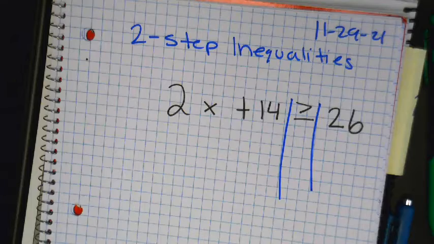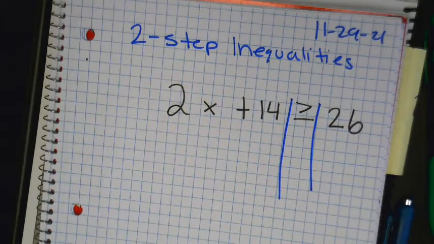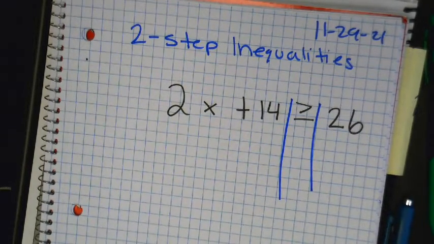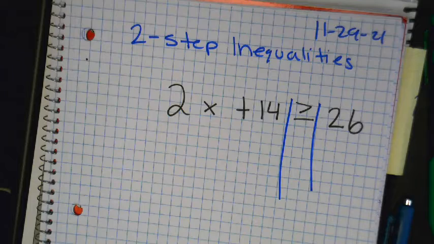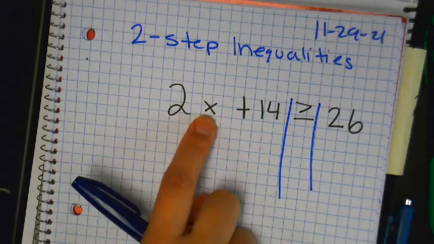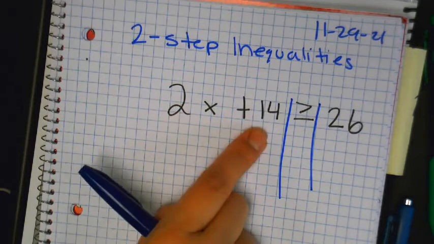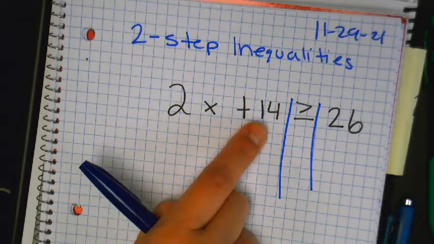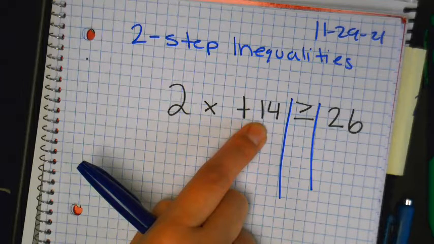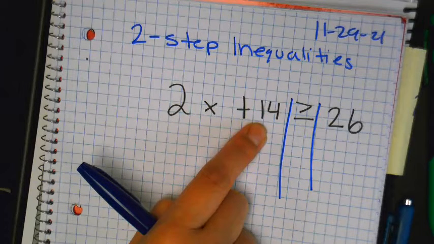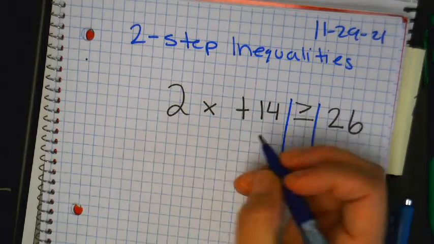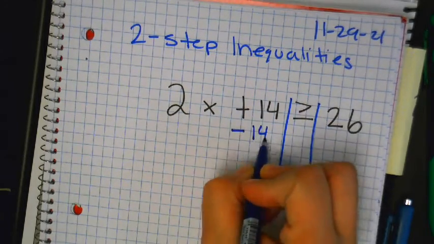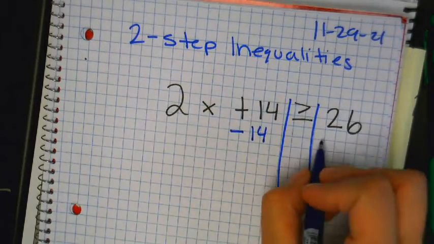Which number do I move first, the 2 or the 14? The 14. Yeah. You want to move the number that's furthest away from the x. The 2 is right next to it, too close. The 14 is a little further away, so we move the 14 first. How do I move it? What math do I use? Subtract 14. So we subtract 14 on this side, and subtract 14 on this side.